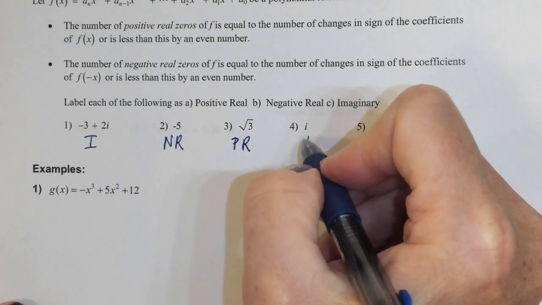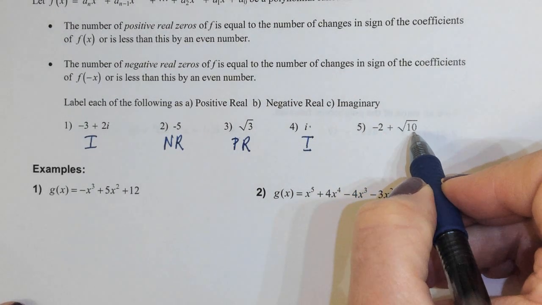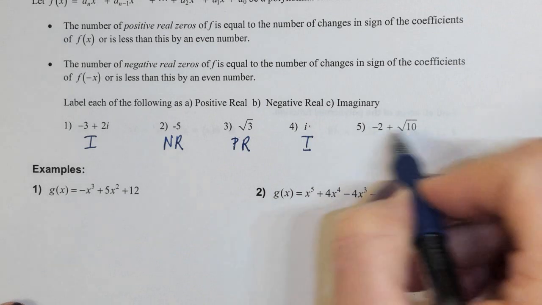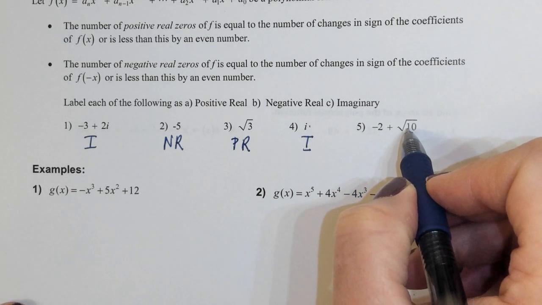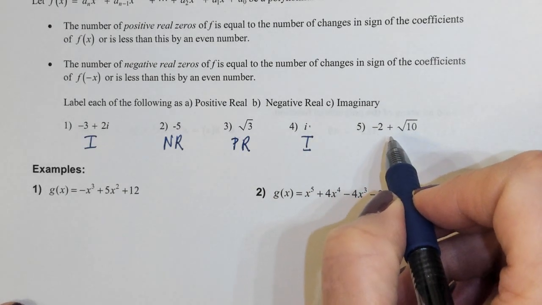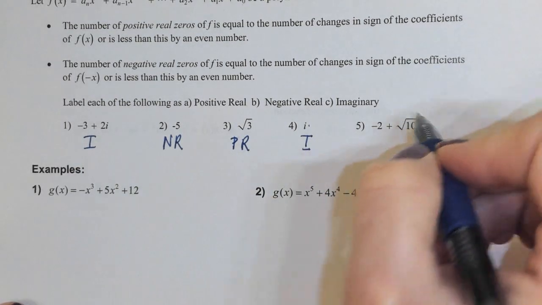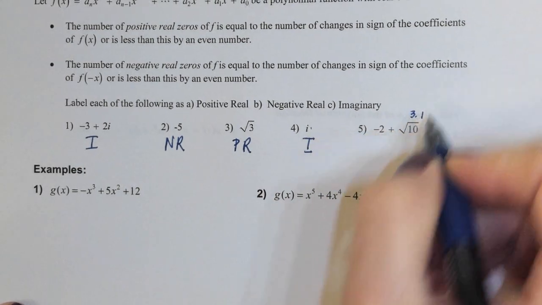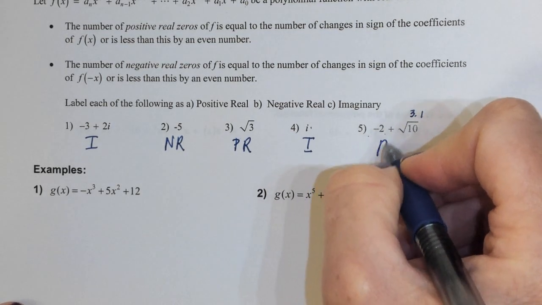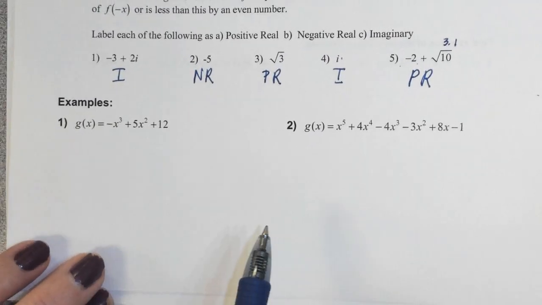i, of course, is imaginary. That's our most basic imaginary unit. And then what about negative 2 plus radical 10? Is that going to be a positive real or a negative real or an imaginary? Well, it's certainly not imaginary because it doesn't have a negative under the radical, and it also doesn't have an i in it. So therefore, it has to be either positive real or negative real. So I have to think, what's radical 10? Well, I know radical 9 is 3, so this is a little bigger than 3. So if I have negative 2 plus something a little bigger than 3, it's going to be positive real.